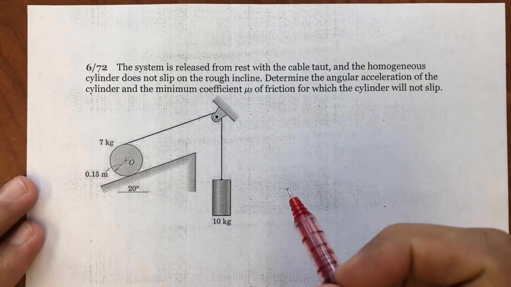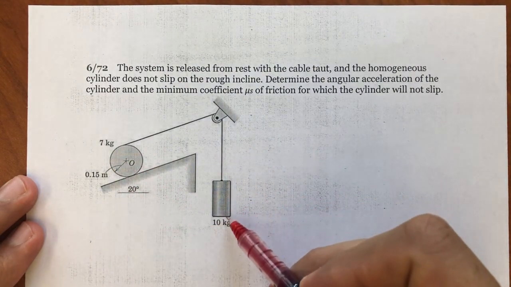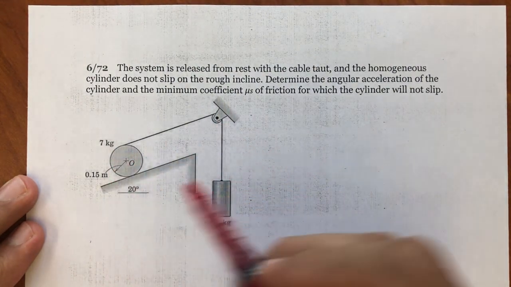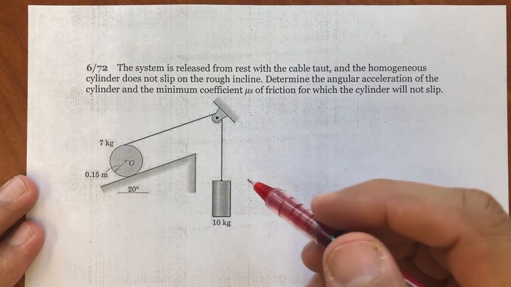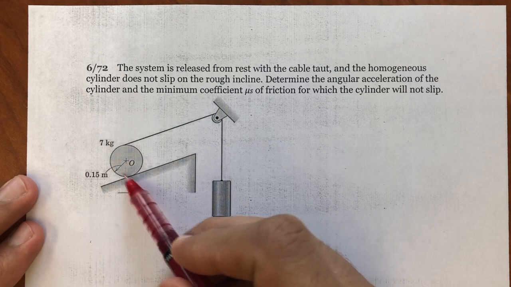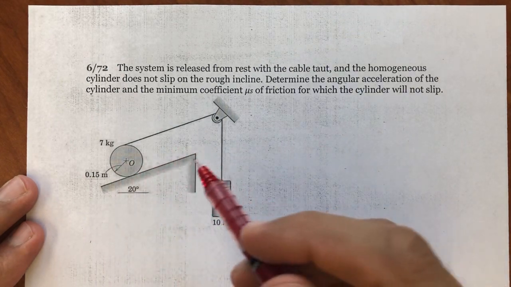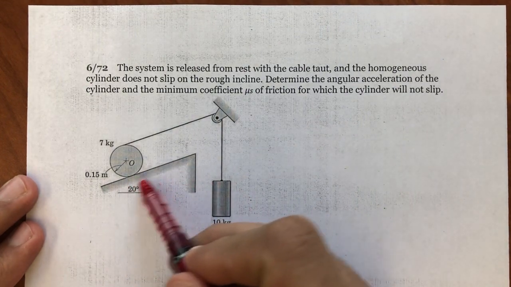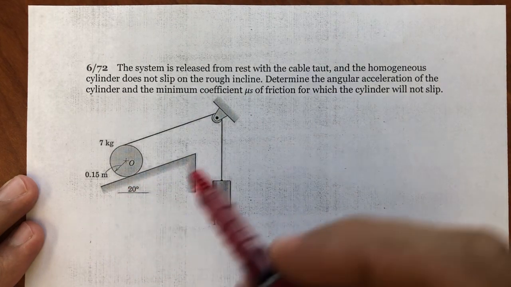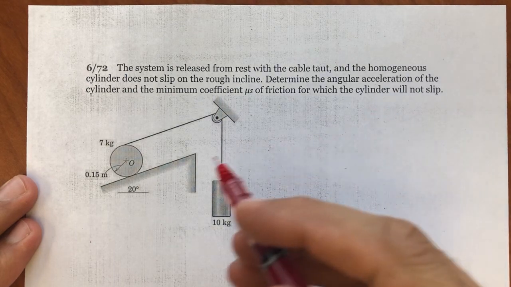In problem 72, we have this cylinder and also we have this mass. They are connected together with this cable. The question says there is not going to be a slip between this roller and this incline, so it's going to just roll up without any slip here. It means the friction is enough to tolerate the friction force, so it's not going to be a slip. And the question is, what is the angular acceleration of the cylinder?